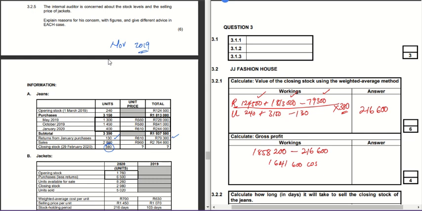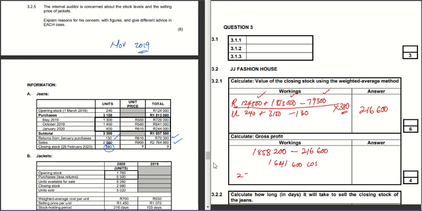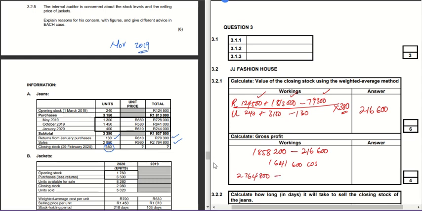Remember, your sales is given here, which is 2,764,800 minus 1,641,600. It will then give you your gross profit, which in this case will be 1,123,200. Okay, I hope that will make sense.